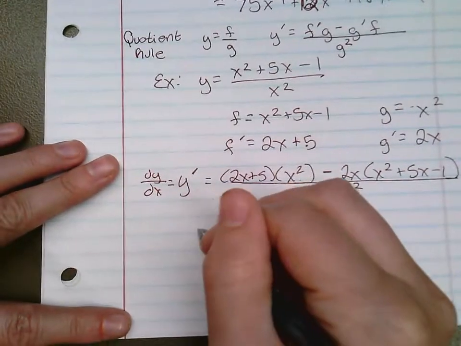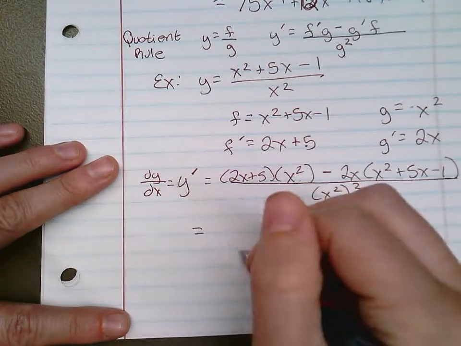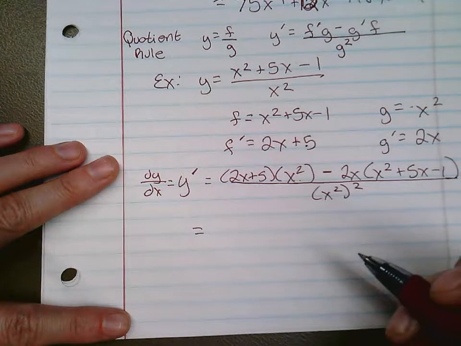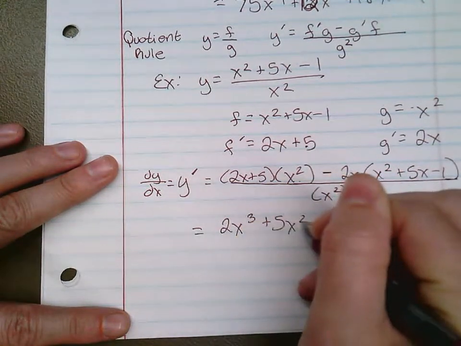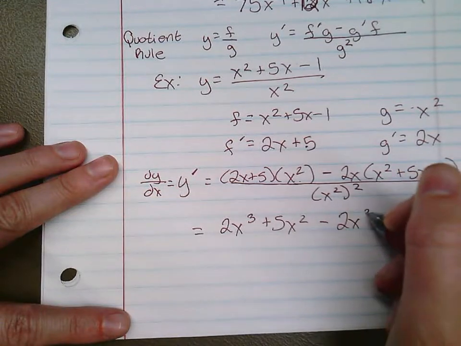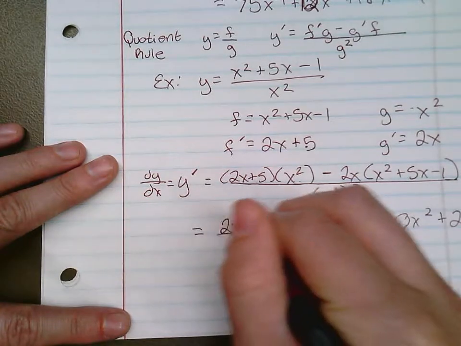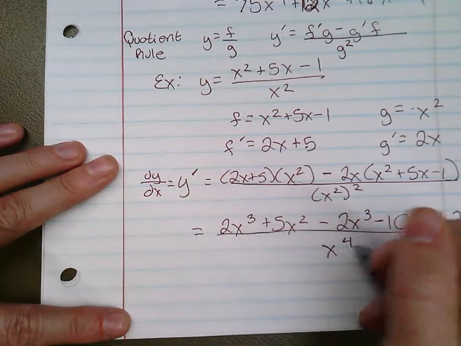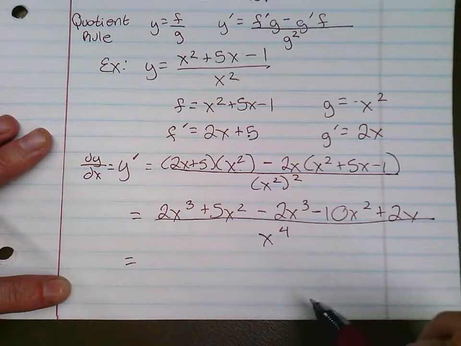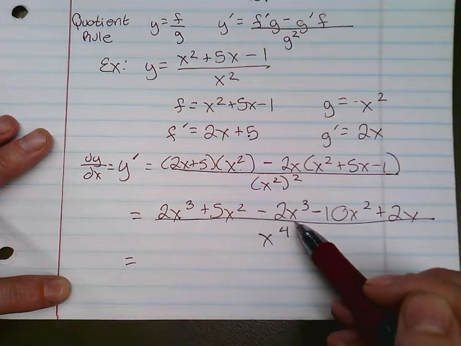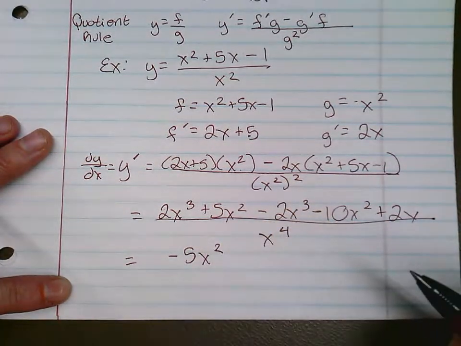Simplify, you get 2x cubed plus 5x squared minus 2x cubed minus 10x squared plus 2x over x to the fourth, which gives you 2x cubed minus 2x cubed cancels out. 5x squared minus 10x squared is negative 5x squared plus 2x.